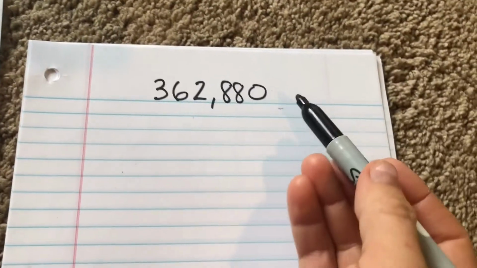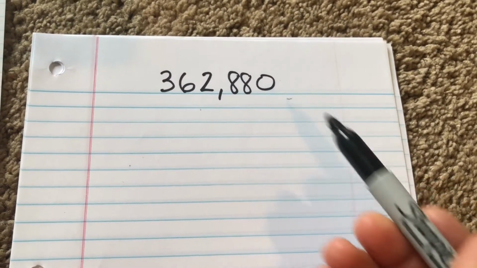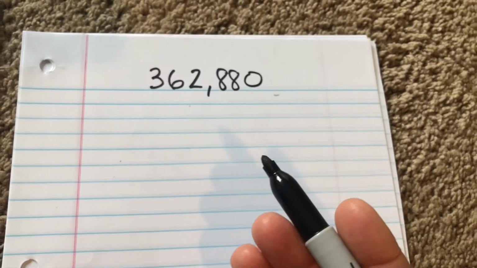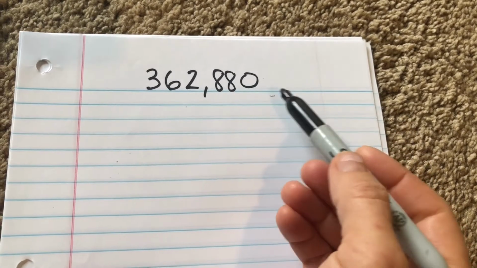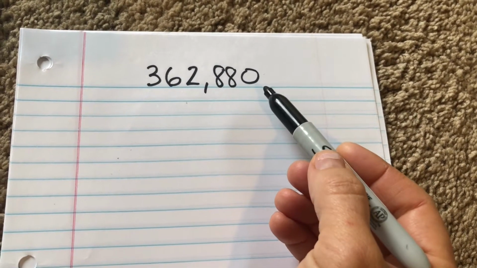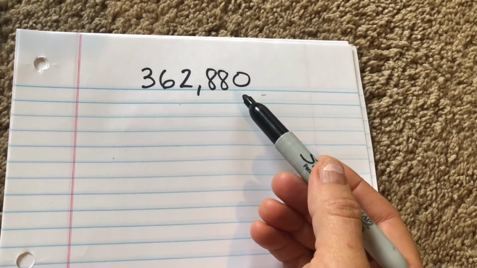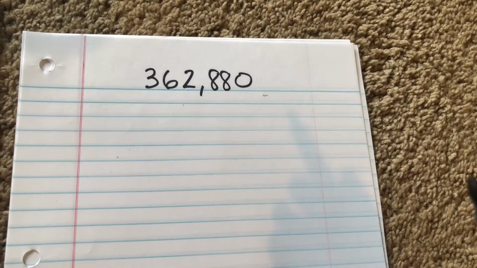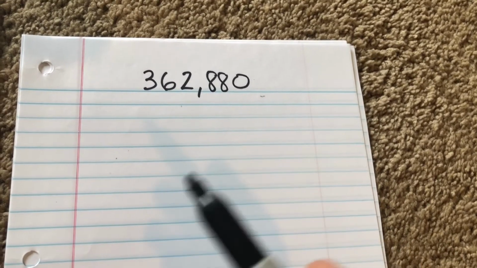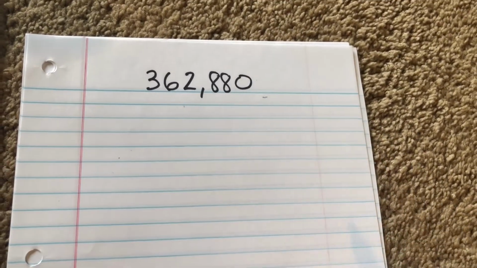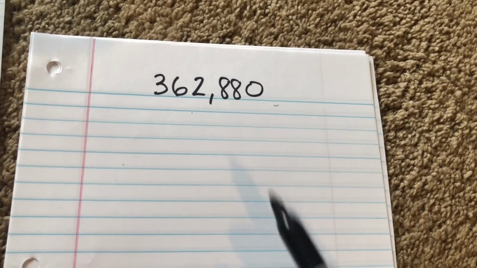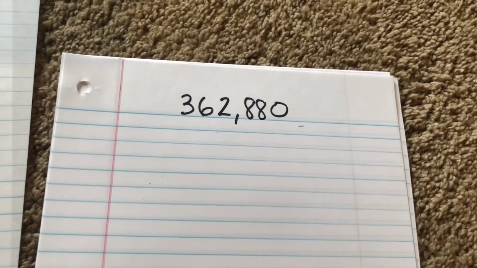So with something like this, you just look for what you can do. Use your divisibility rules. I know immediately that this is divisible by 2 because it's an even number. I know it's divisible by 5 because multiples of 5 either end in 5 or 0. I know it's divisible by 10 because it ends in 0. And that's really enough for me. I don't have to check every single divisibility rule.